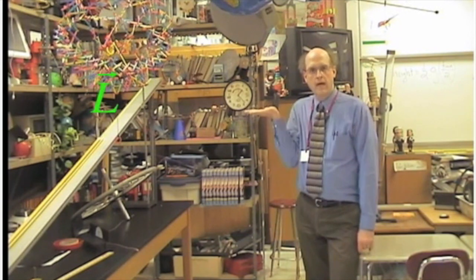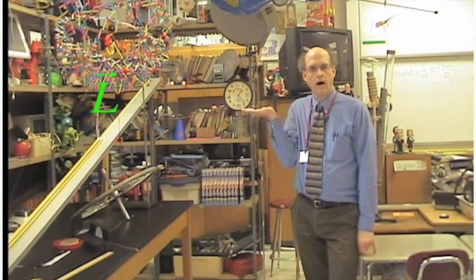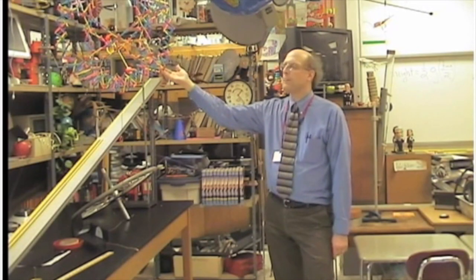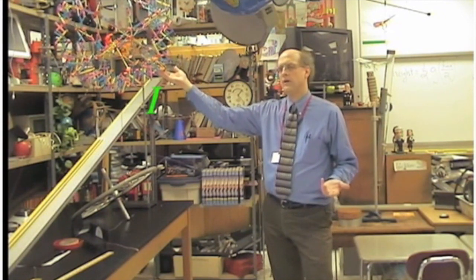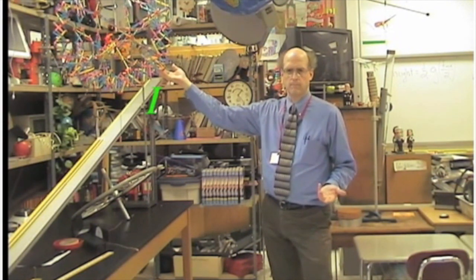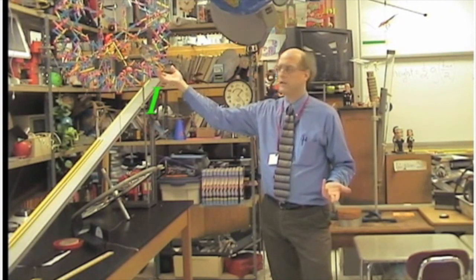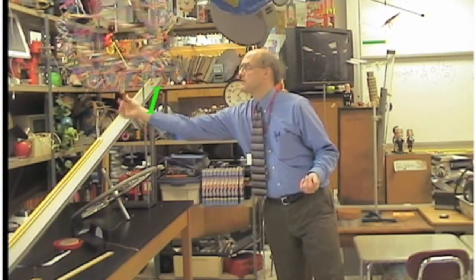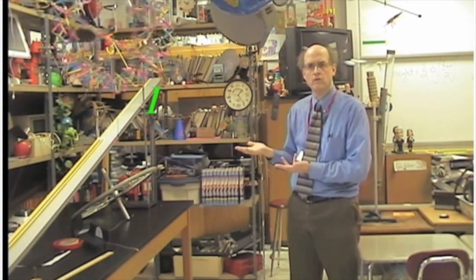Angular momentum, L, is equal to the moment of inertia, I, times the angular velocity, omega. This sphere here has a moment of inertia, I, but it has no angular velocity at the moment. If I want to give it an angular velocity, I have to exert a torque on it. Something like that. So now it has an angular velocity.